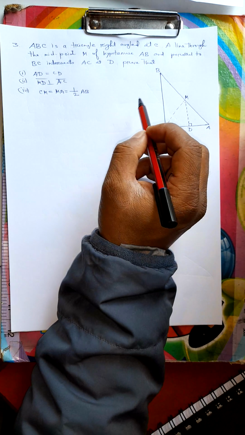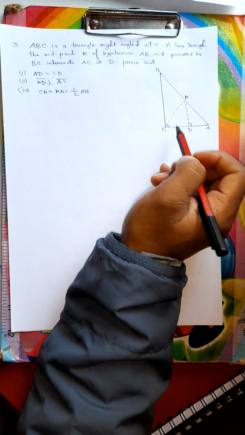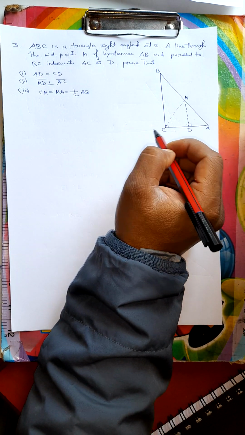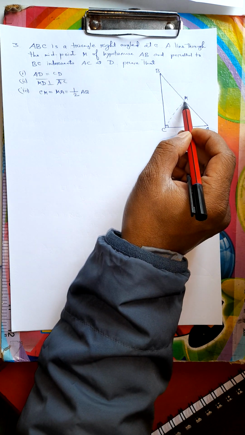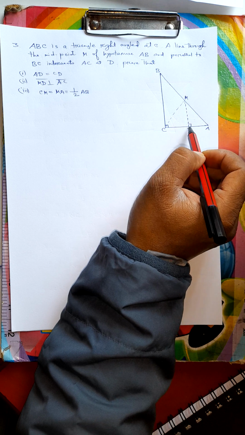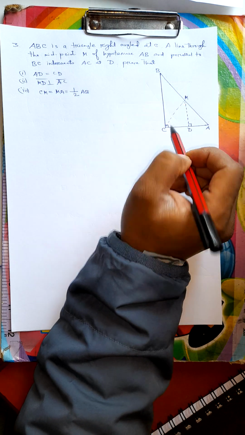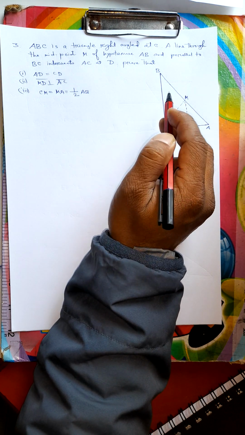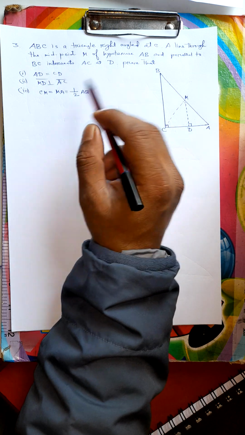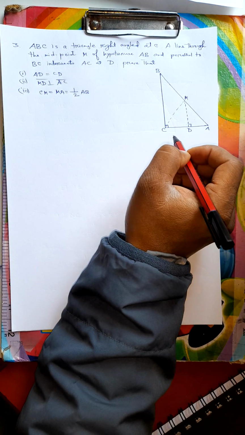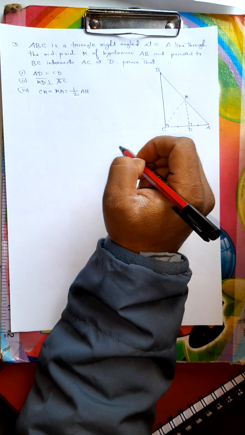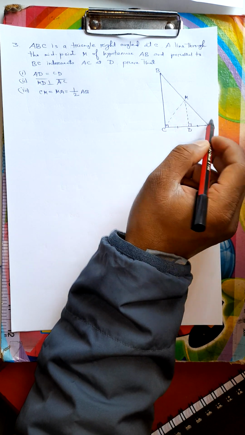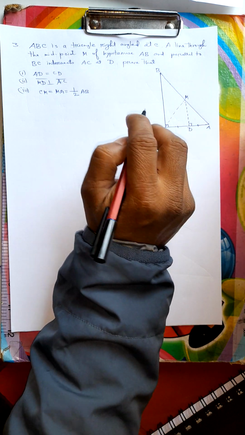Now let's come to question number 3 here. ABC is a triangle right angled at C. This is the right angle. A line is drawn through the midpoint M of the hypotenuse, which is parallel to BC. That means MD is parallel to BC, right? Now to prove that AD equal to CD, and that CM equal to AM equal to half of AB.